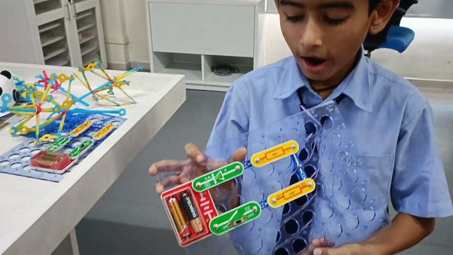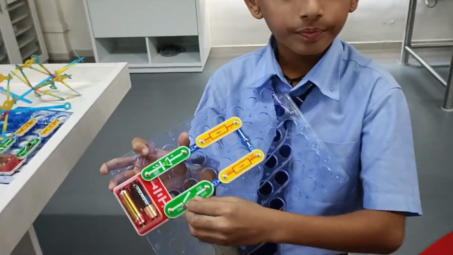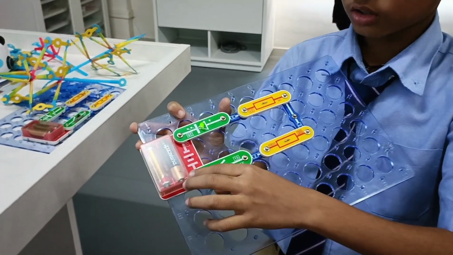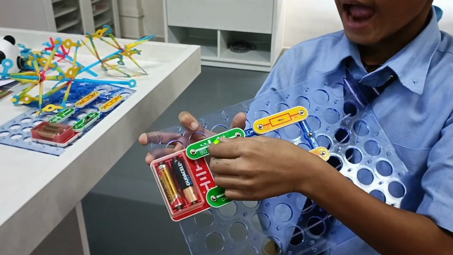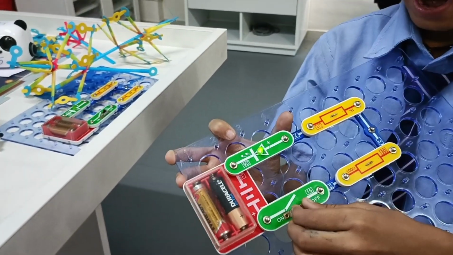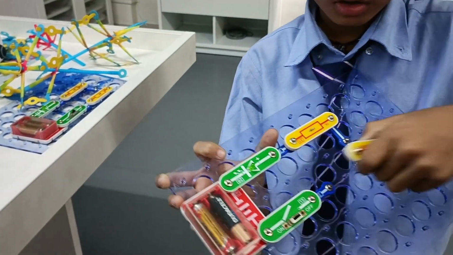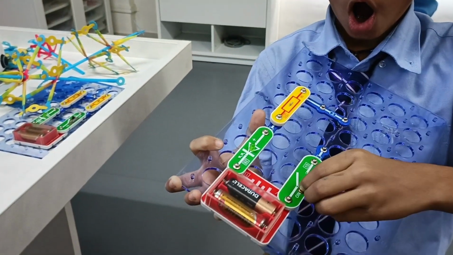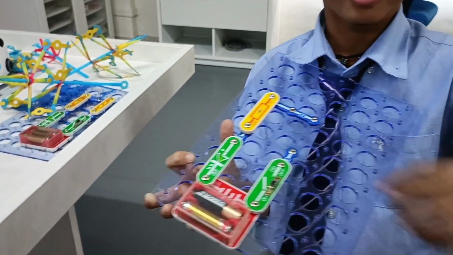I am learning about series connection. First, I turn on this button, so the current flows here to here and stops here, and it is glowing. I switch off and take out this, and I turn on the button, the current only stops here.